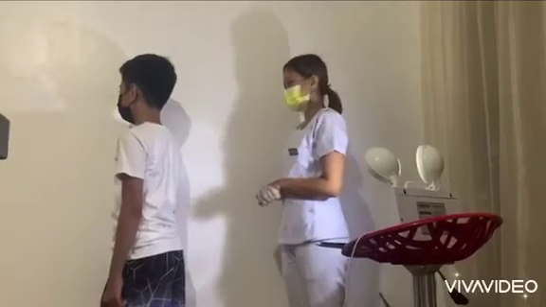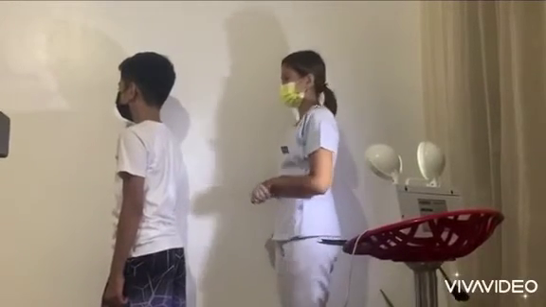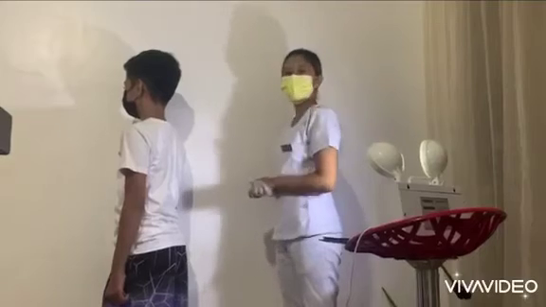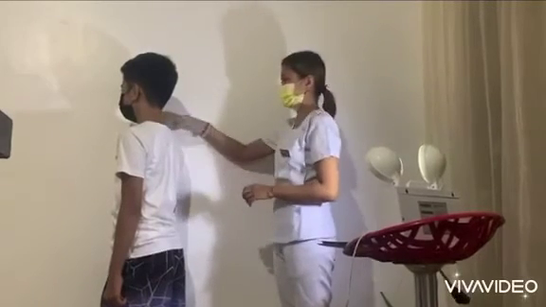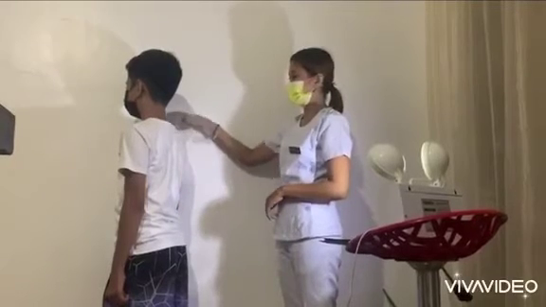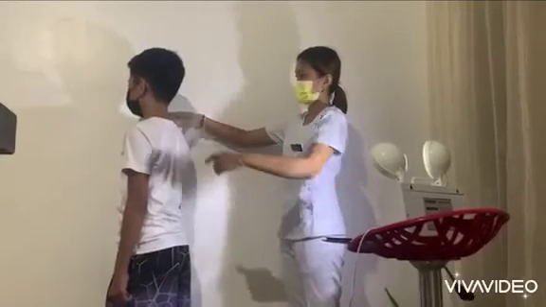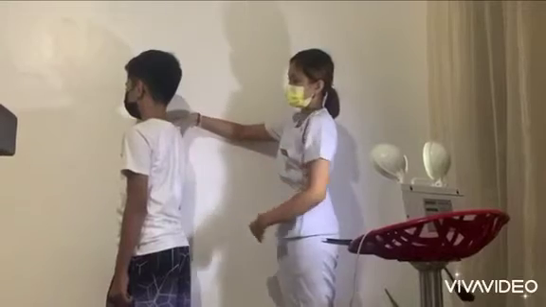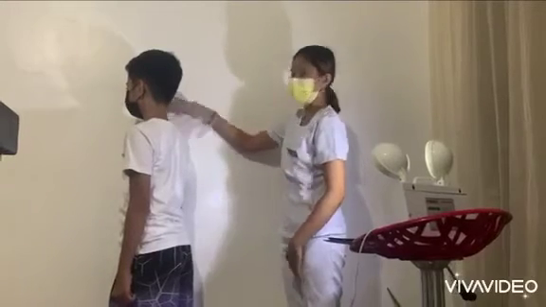Now, what I'm trying to do is make an image where the scapula is lateral, but my central ray is coming through pretty much the acromion or the AC joint.